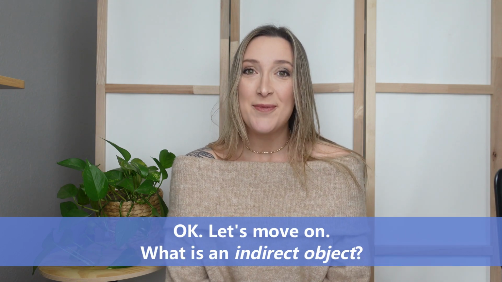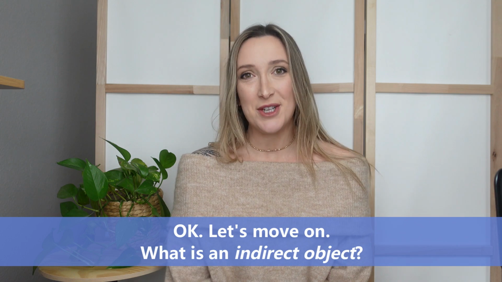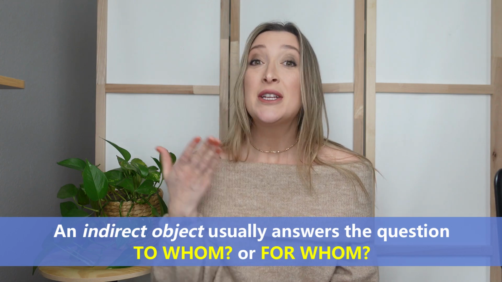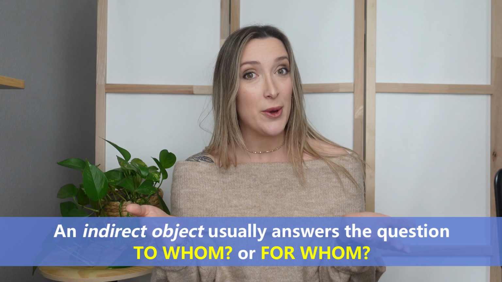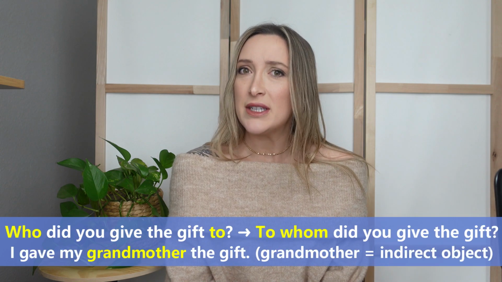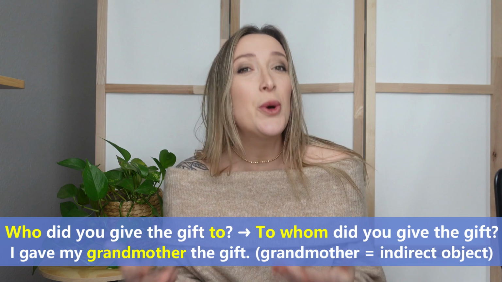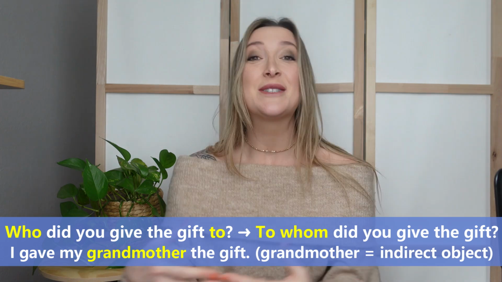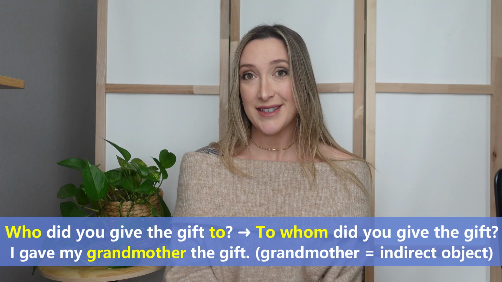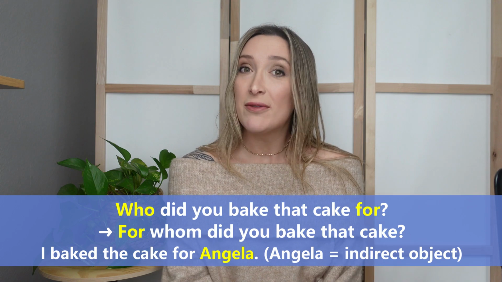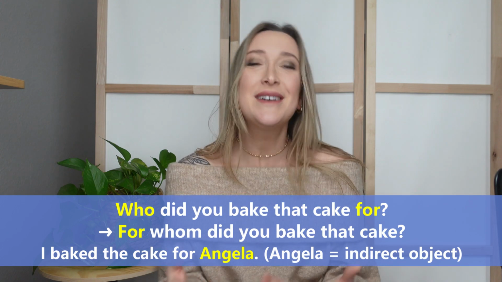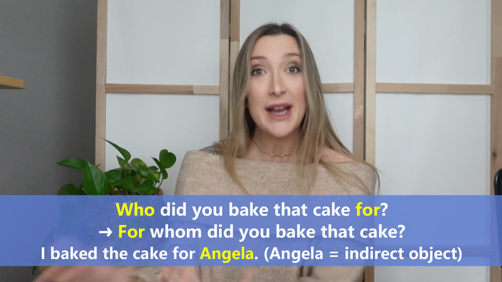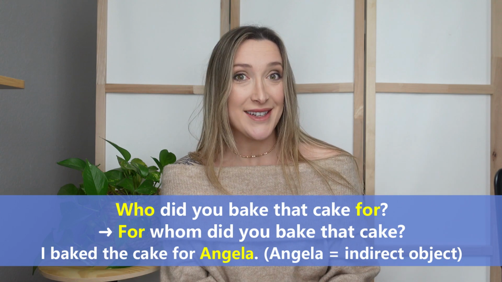Okay, let's move on. What is an indirect object? An indirect object usually answers the question to whom or for whom. Who did you give the gift to? Or to whom did you give the gift? I gave my grandmother the gift. So grandmother is the indirect object. Who did you bake that cake for? Or for whom did you bake that cake? I baked the cake for Angela. For Angela, the indirect object.